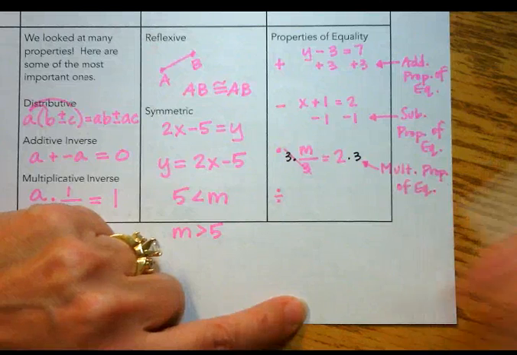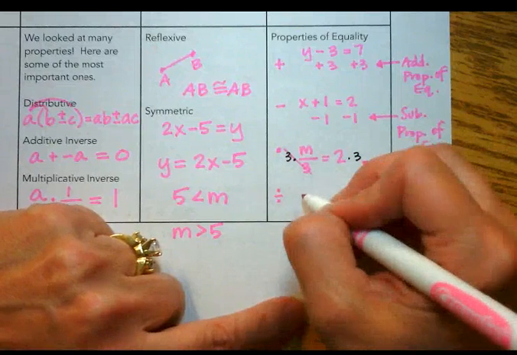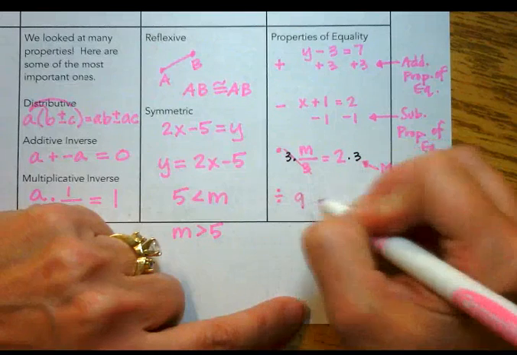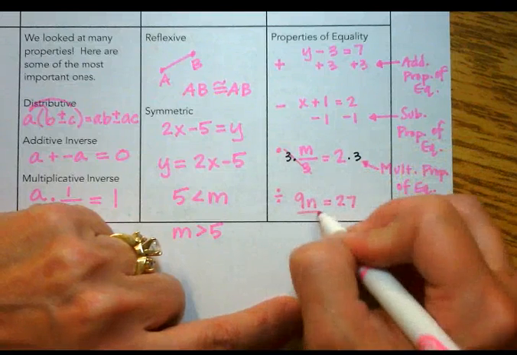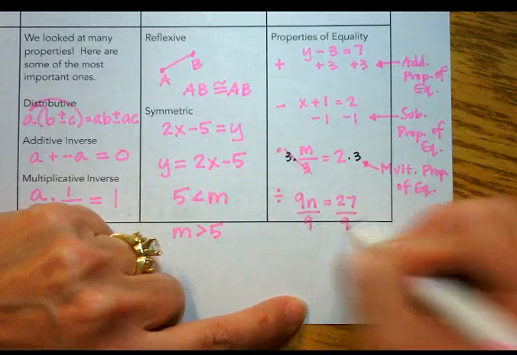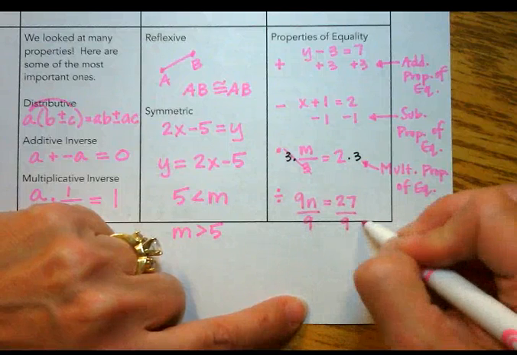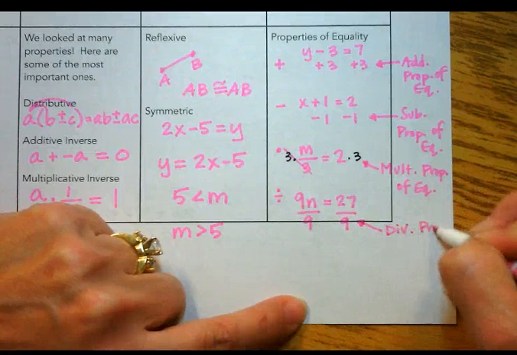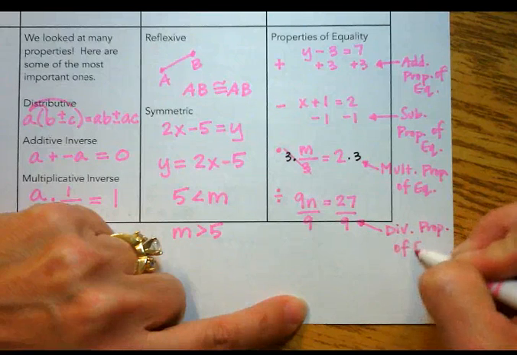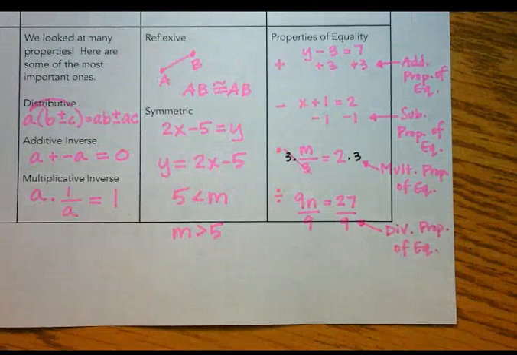And that one isn't as common. The division one is more common. So if you had 9n equals 27, if you go through and divide both sides by the same number, that right there is the division property of equality. So that covers your properties.